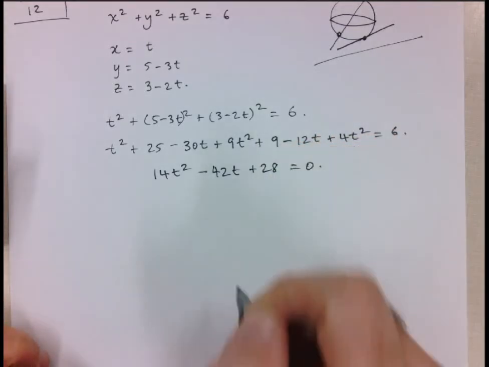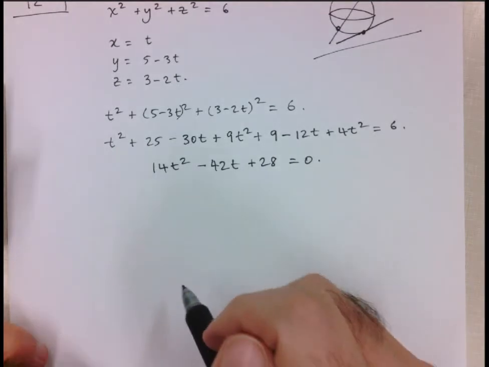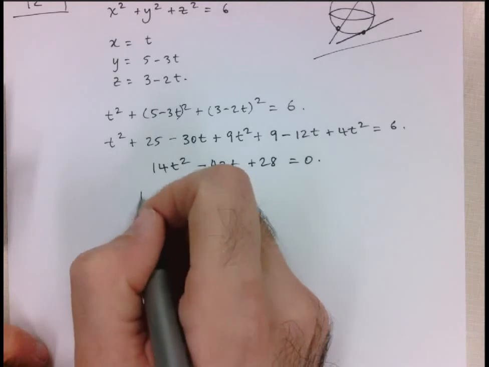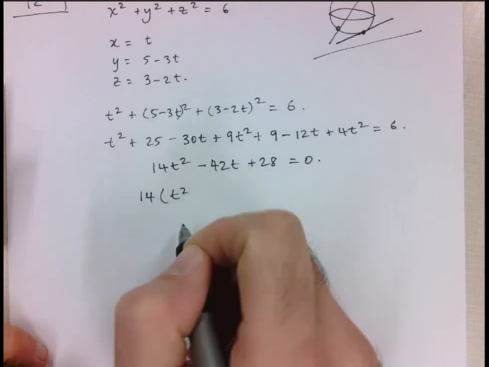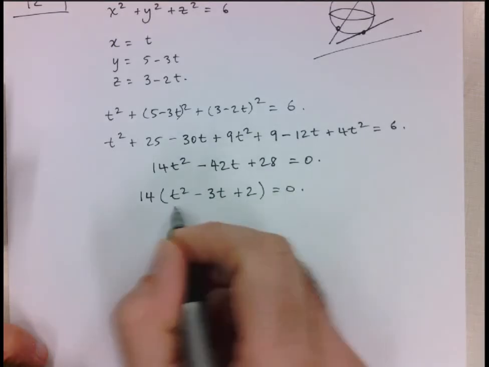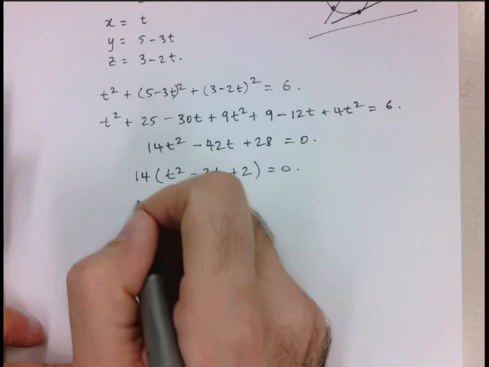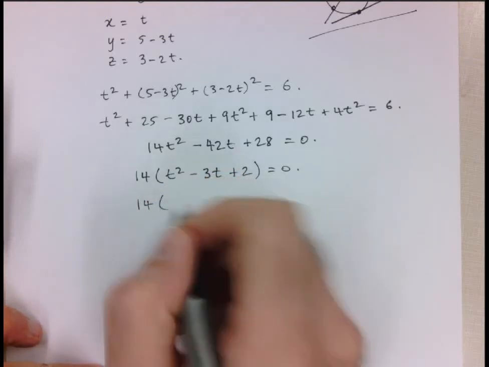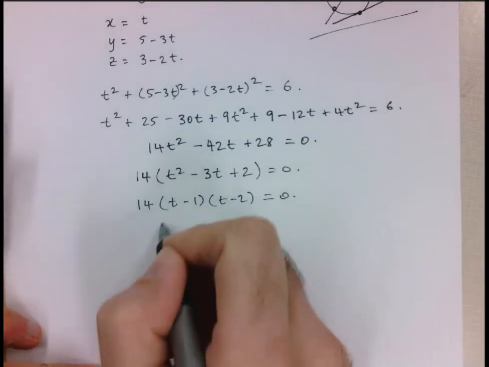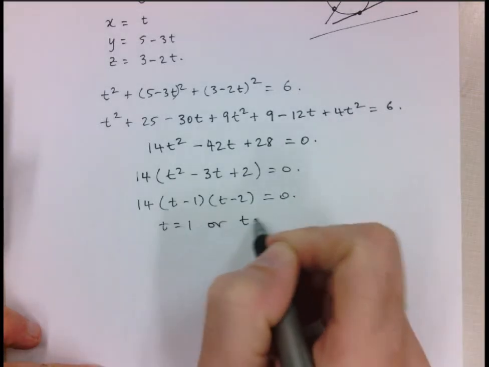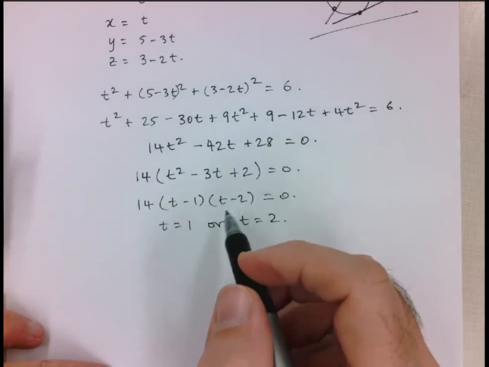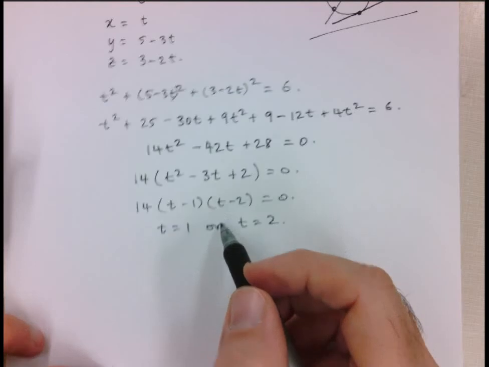I hope that you won't just jump in and use the quadratic formula here, and notice that these three numbers are all divisible by 14. So I'm going to take out that 14. I'm left with t squared minus 3t plus 2 equals 0. That's so easily factorable that you really shouldn't be touching the quadratic formula here. So this will be (t minus 1)(t minus 2), which means t is either equal to 1 or t is equal to 2. This tells us that there are 2 points on this line that will also be on the sphere, meaning there are 2 points of intersection.